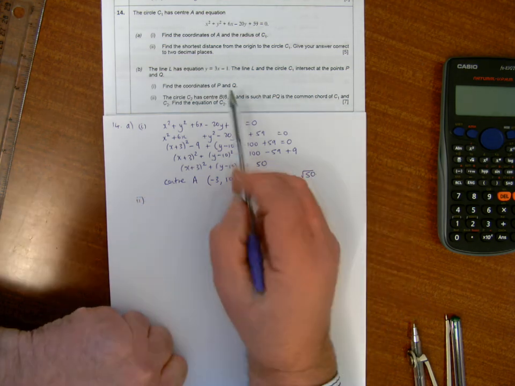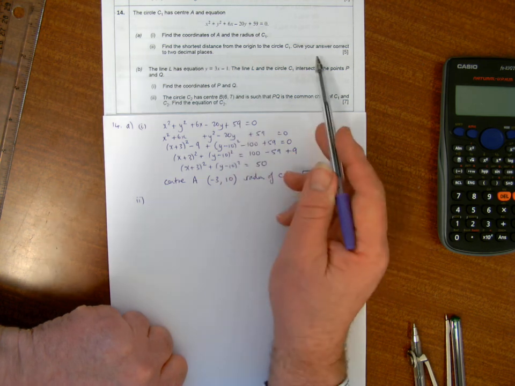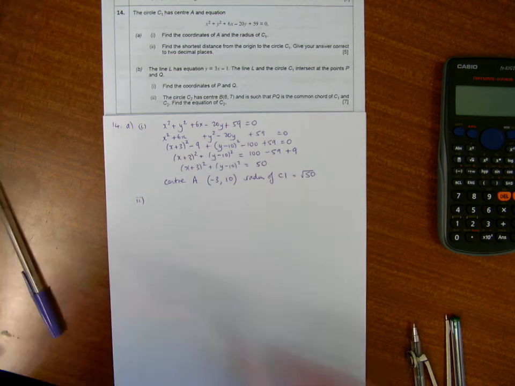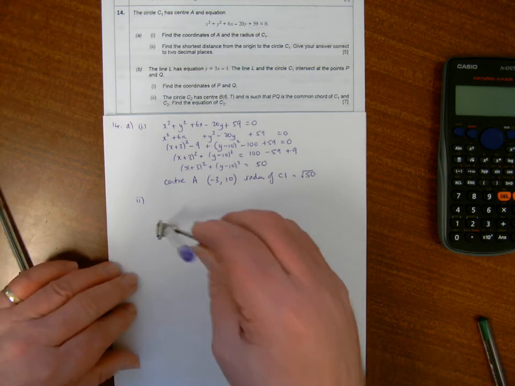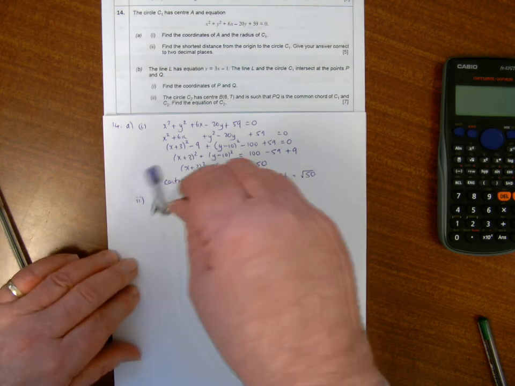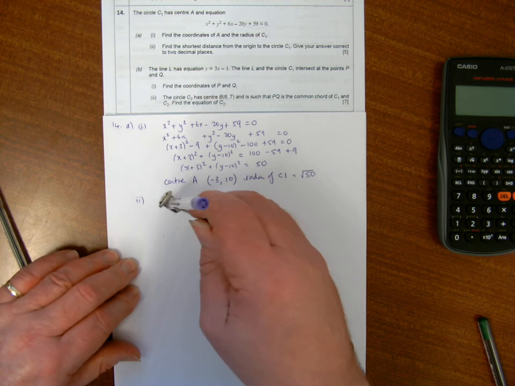Part 2. Find the shortest distance from the origin to this circle. Give your answer correct to 2 decimal places. Okay, so if I just draw a sketch here to see what's happening.